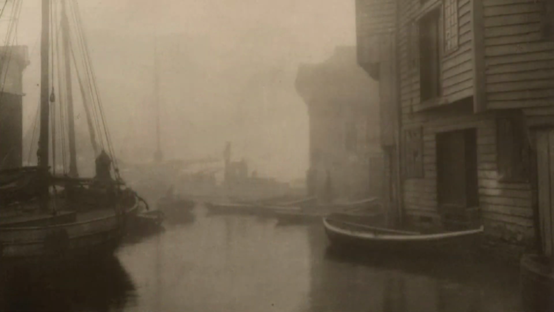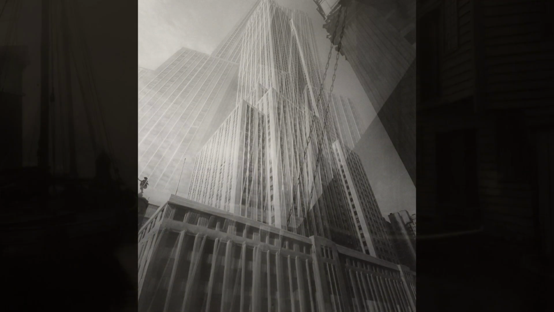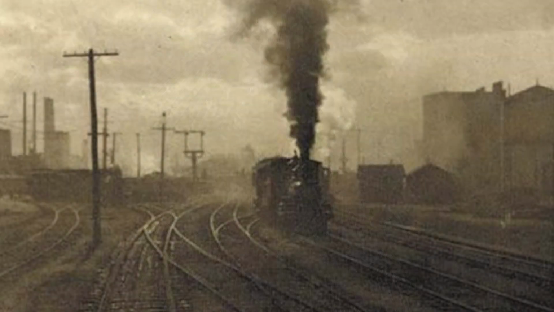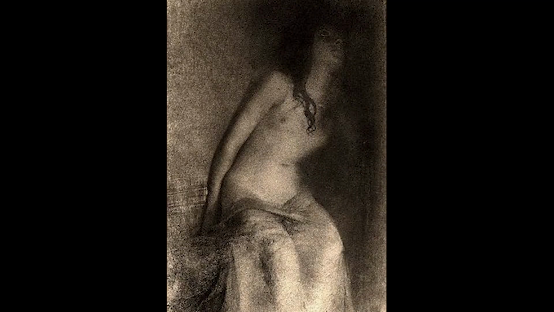Impressionist photography continued to evolve in the early 20th century, with photographers like Alfred Stieglitz and Edward Steichen incorporating the style into their work. Stieglitz, in particular, championed the idea of photography as a form of personal expression, and his magazine Camera Work featured many Impressionist photographers alongside other avant-garde artists.